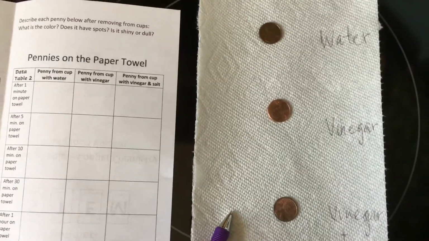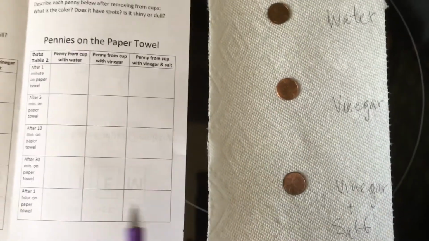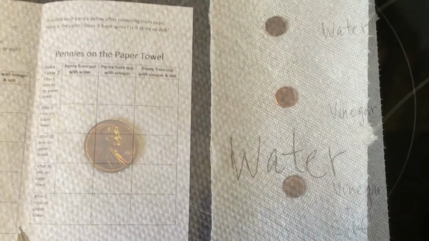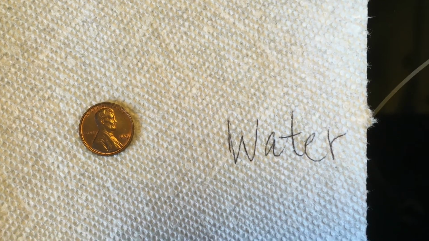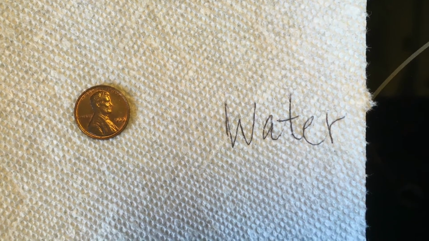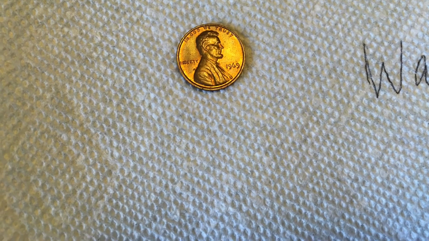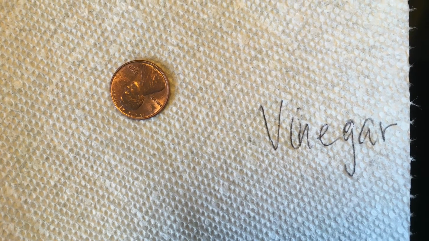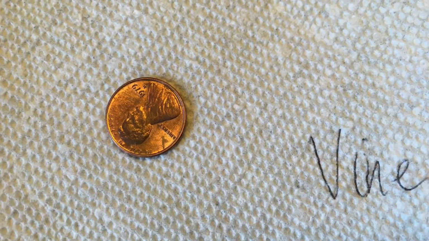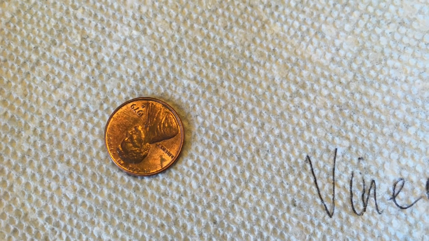As you can see from both your pennies and mine, the penny that was in the water cup appears to be about the same as it was before, and the vinegar and salt pennies appear to be brighter than they were before. The impact of the water on the penny should have barely affected it. It should be fairly similar to how the penny was when you first dropped it in the cup. However, the vinegar's appearance should be changed by the reaction of the vinegar with the copper to appear brighter now.